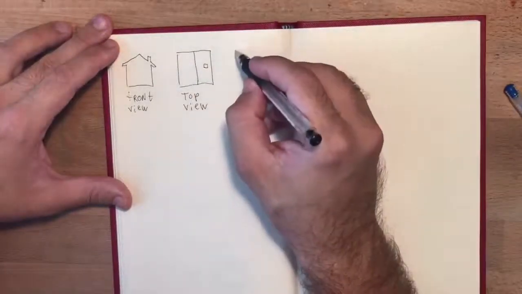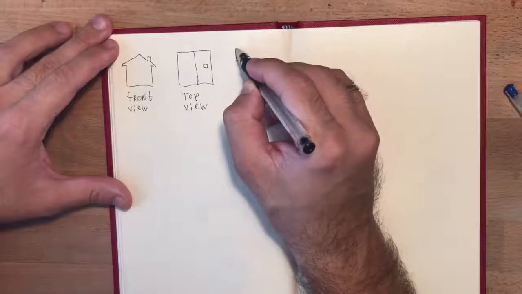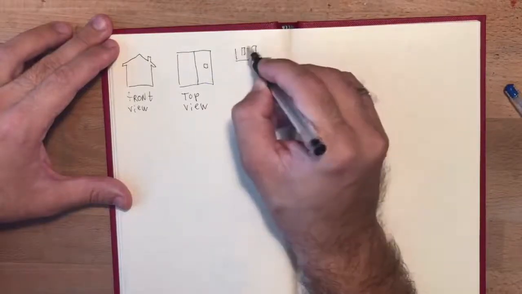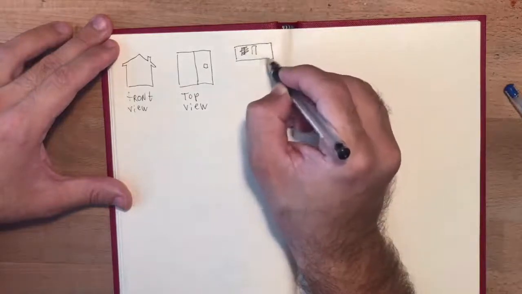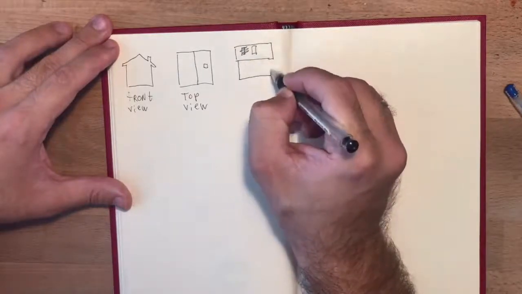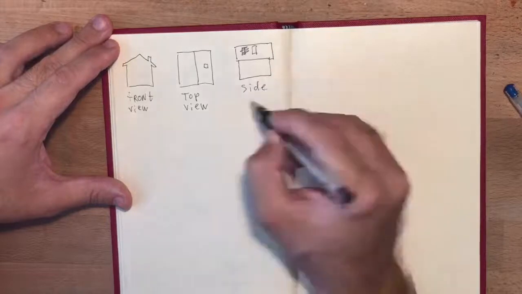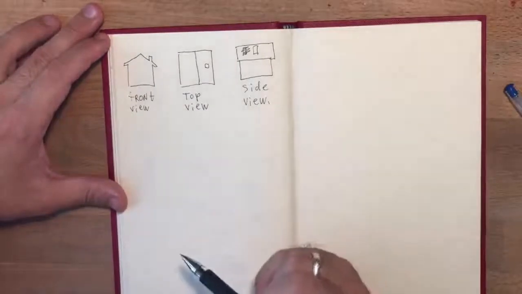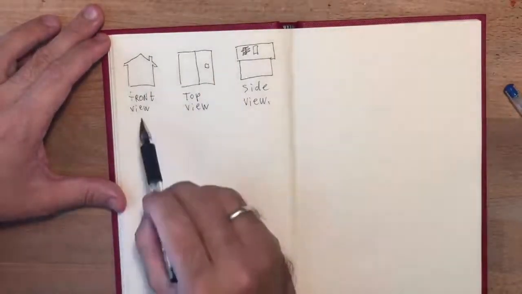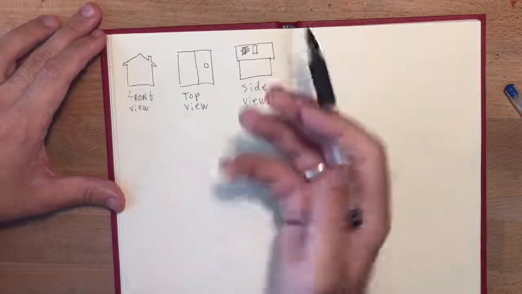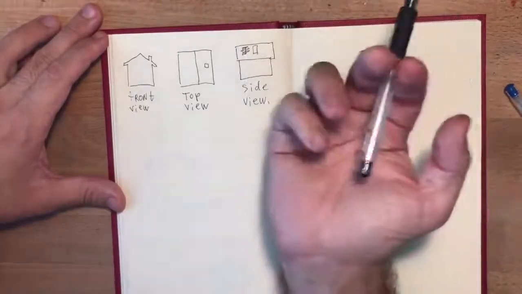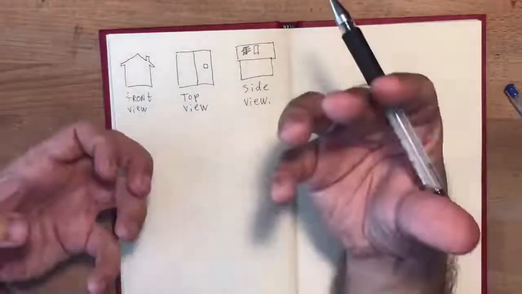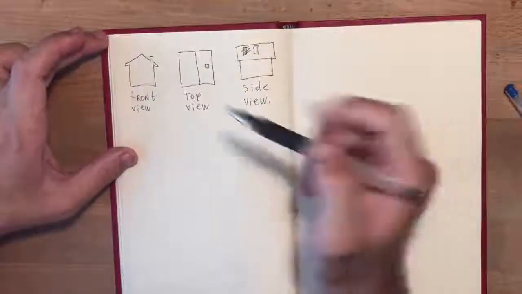And a side view, right? Let's see. Here. So this is why we have these three types of view: front, top, and side, because this is what we need to know to understand form in a space, to have all this complete data.